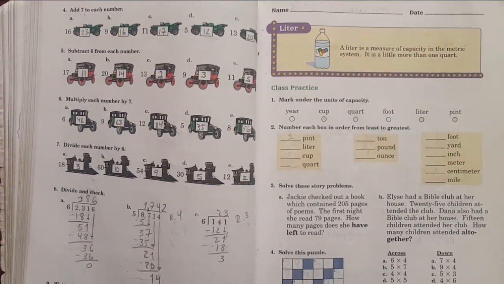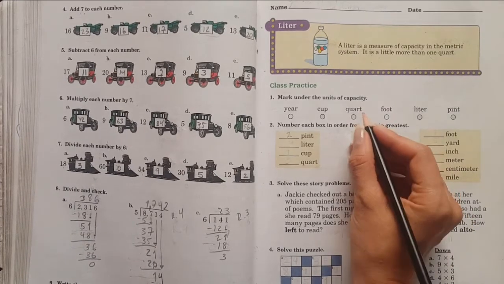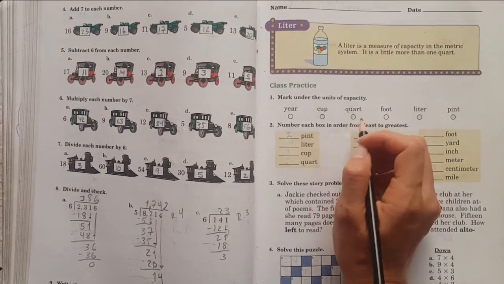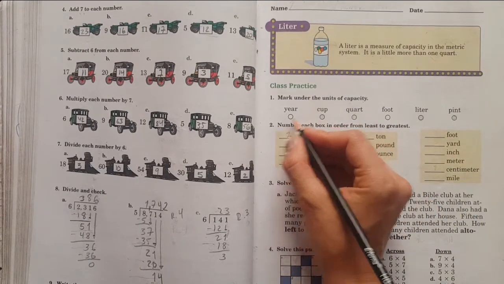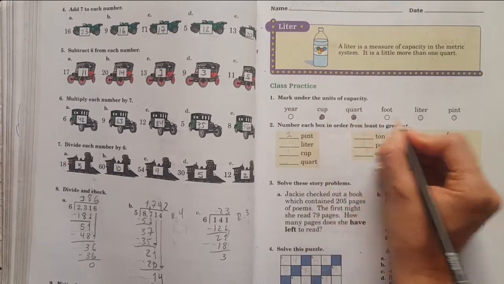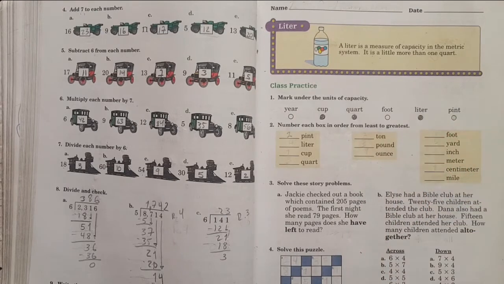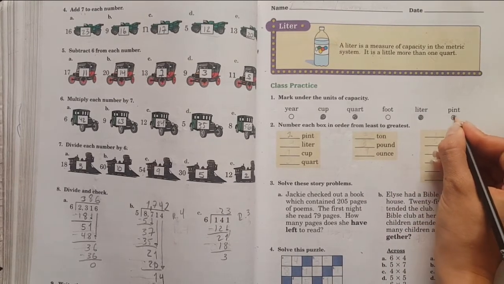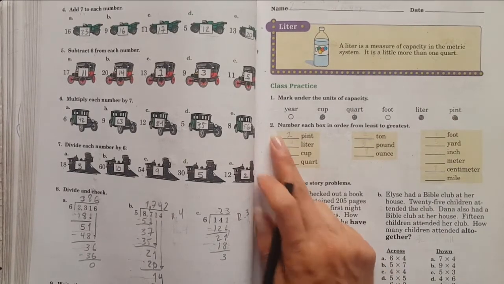Number 1. Mark under the units of capacity. Unidades de capacidad, right? So here we are going to put, for example, cup, quart, liter. Estos son los que hacen parte de capacidad, ¿cierto? Y pint, right?